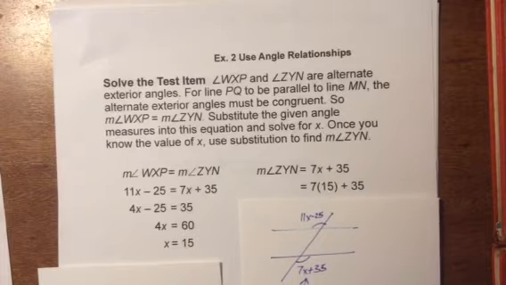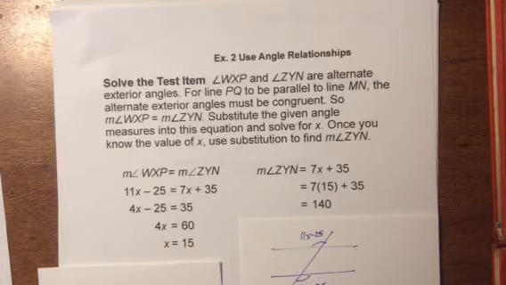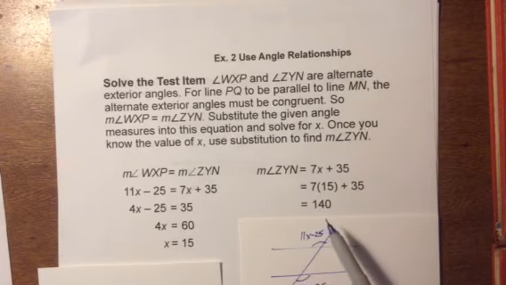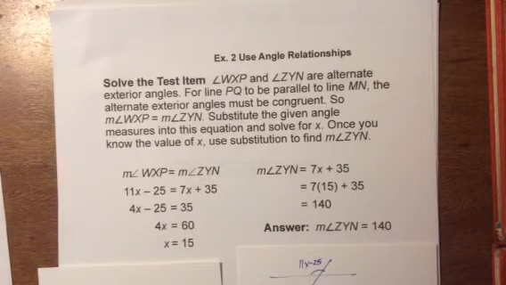7 times 15 plus 35 is 140 degrees. What that tells me is that the angle measure of ZYN of 140 degrees would make these two lines parallel when we were given that situation. So this is the answer we should get.